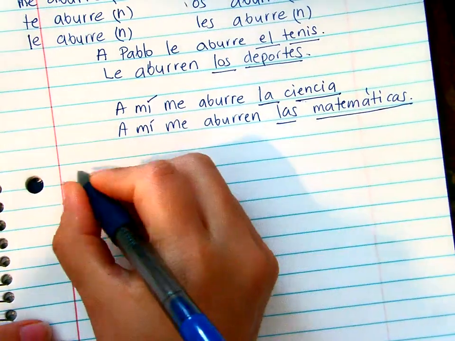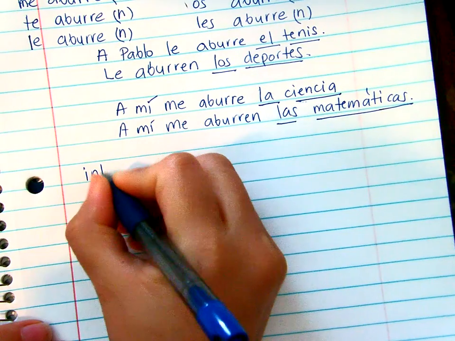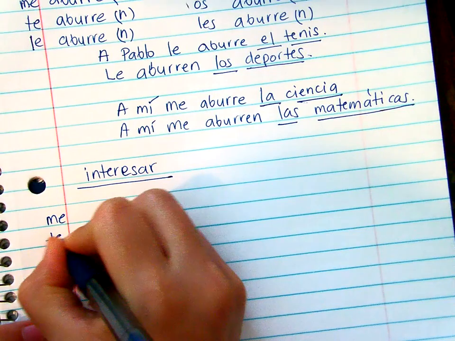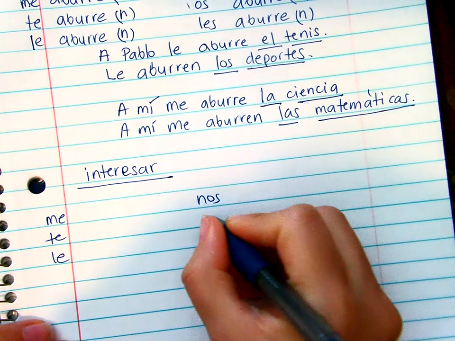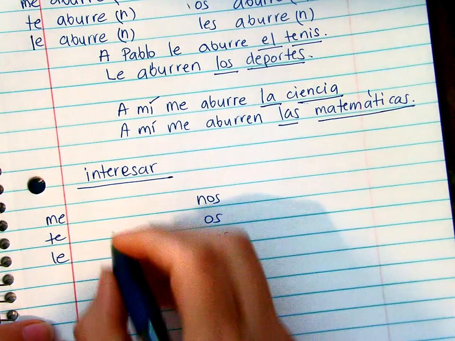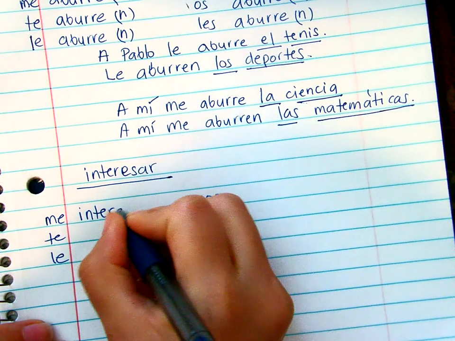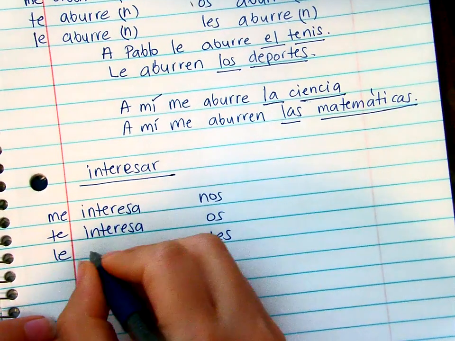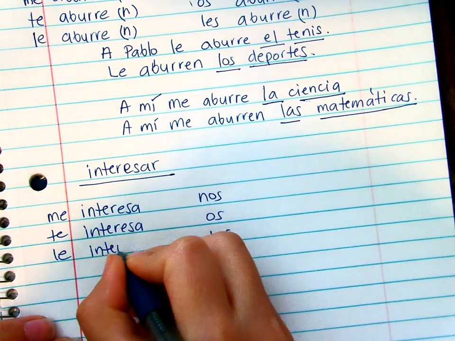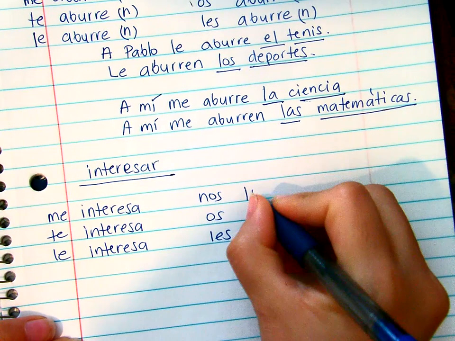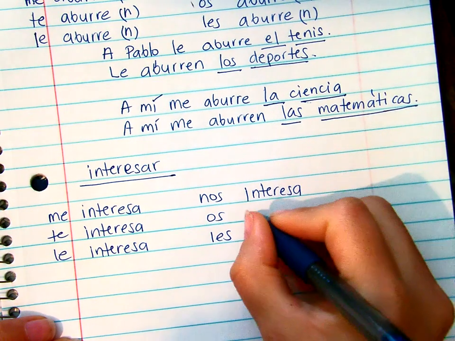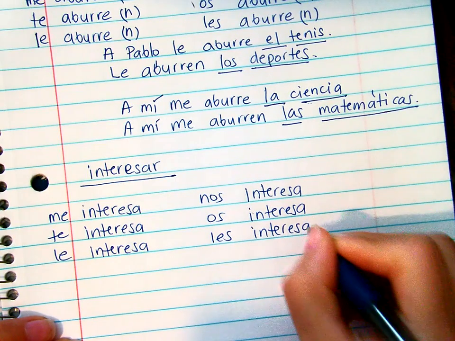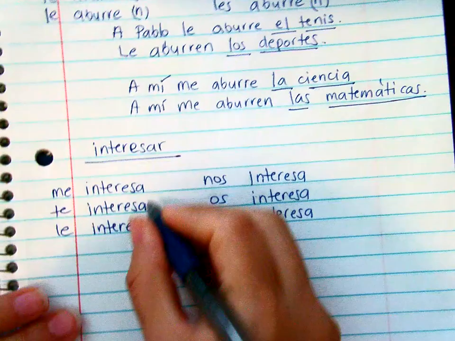Okay. Then lastly, we're going to use interesar. Me, te, le, nos, os, les. Me interesa. Te interesa. Le interesa. Nos interesa. Os interesa. Les interesa. Again, this is singular.